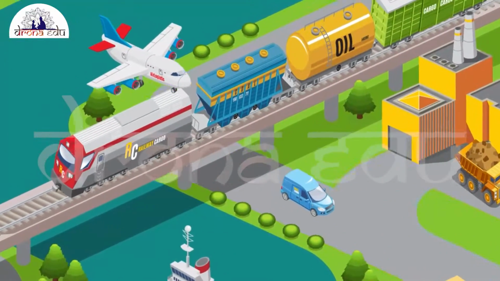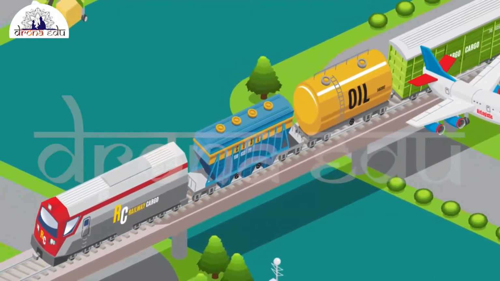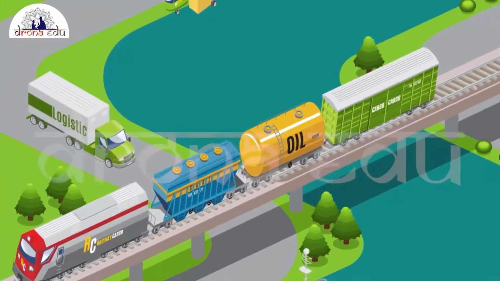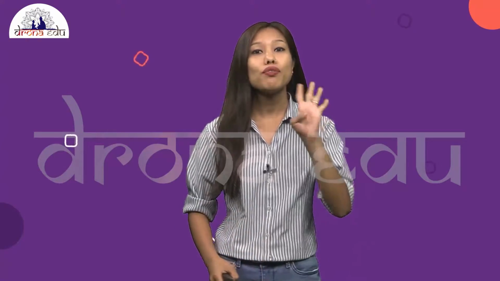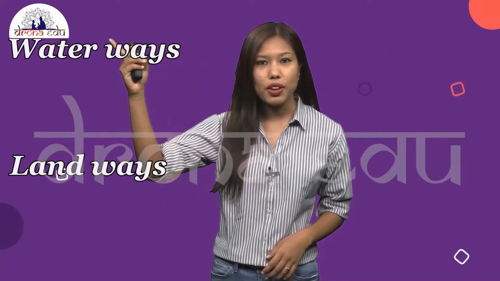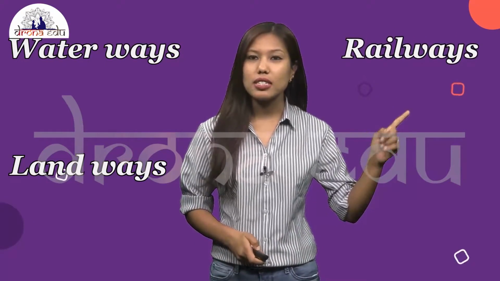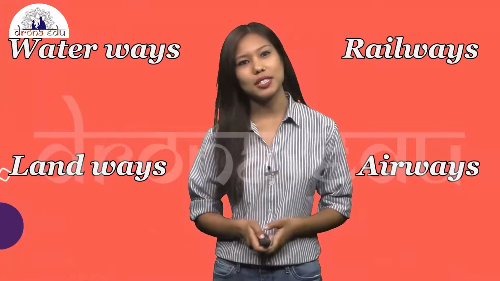We all travel in different means of transport like slow-moving vehicles and fast-moving vehicles. Based on the modes of transport, we can have four kinds: landways, waterways, railways and airways.